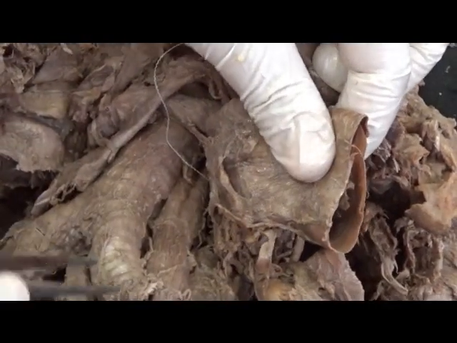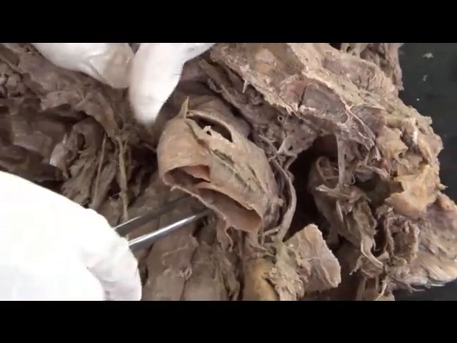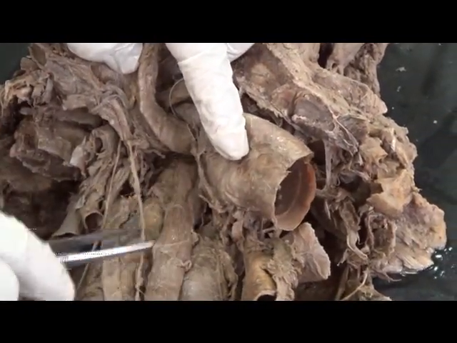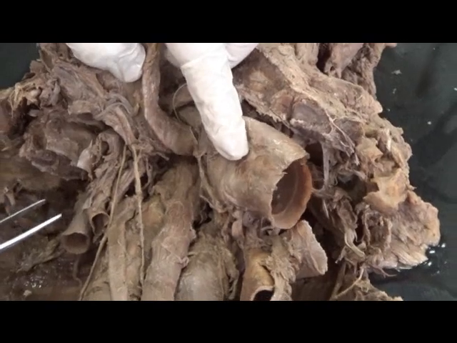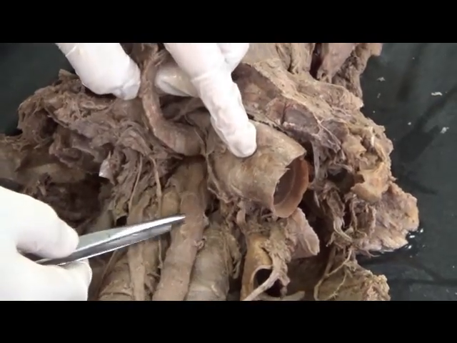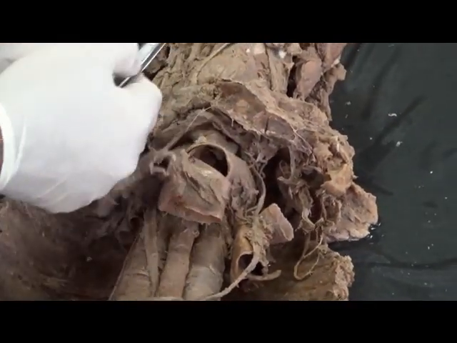Behind the trachea, this is the trachea, lies the esophagus. And in between them, the left recurrent laryngeal nerve.